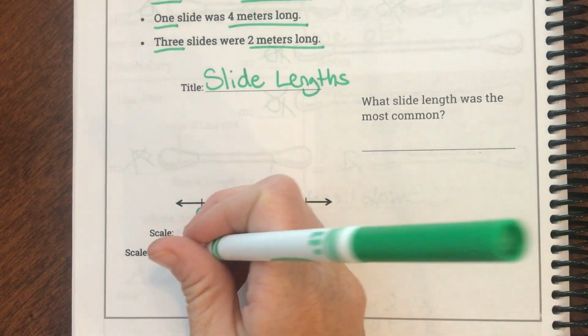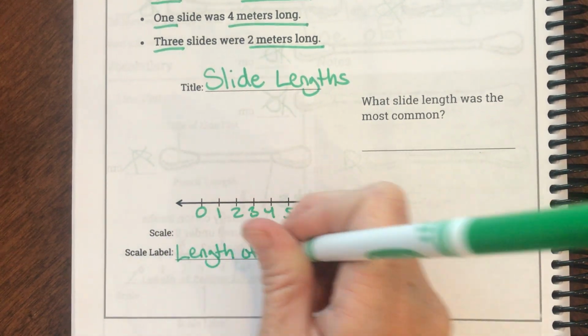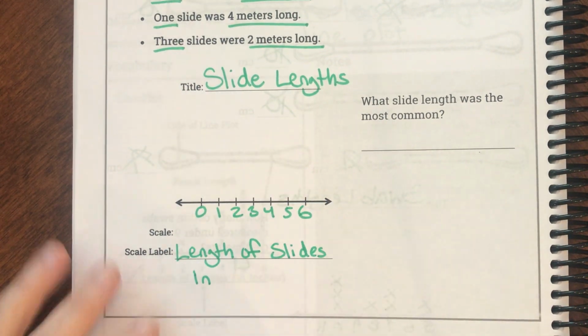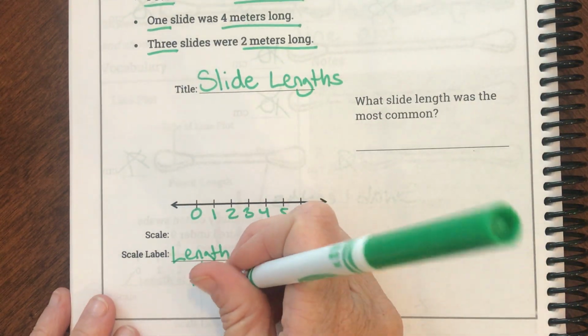So my label could be length of slides in, what was our measurement for this? Meters. Our measurement was in meters.